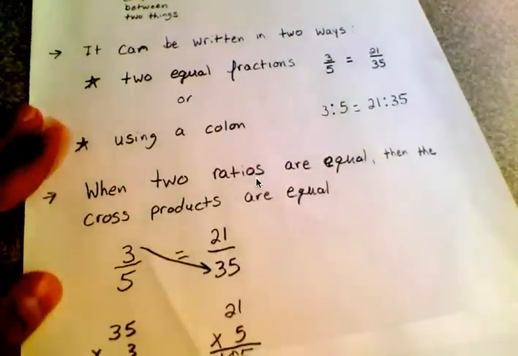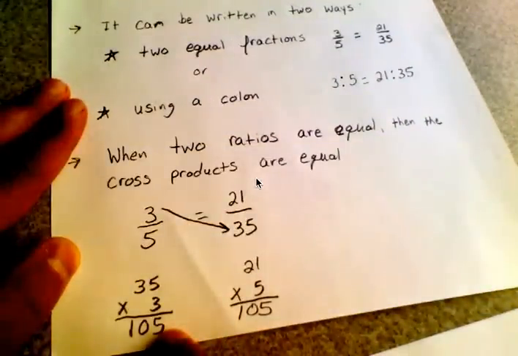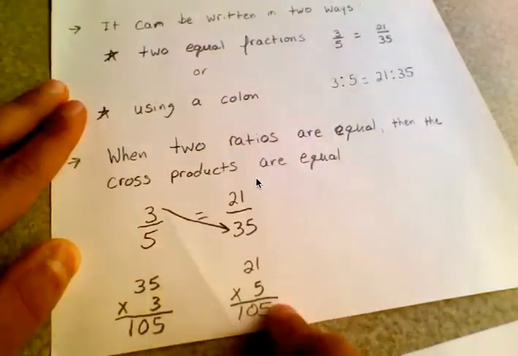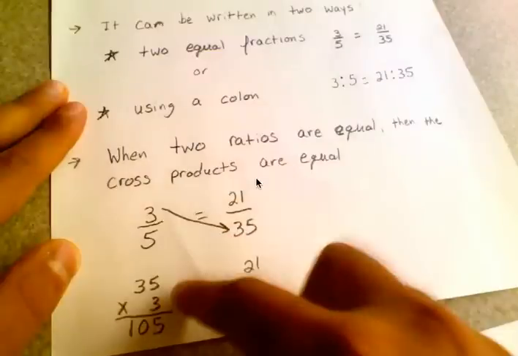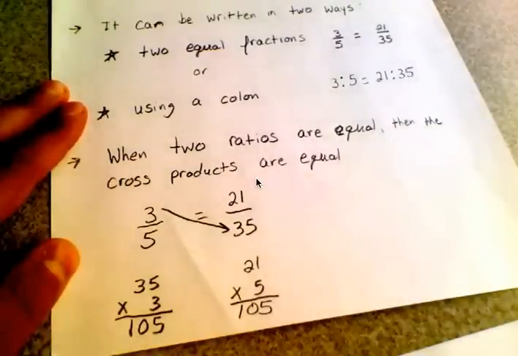So what we have right there is 35 times 3, which is 105. 21 times 5 also equals 105. So the two ratios, when we multiply across, are equal. Look for that pattern. You should notice that pattern when you're doing problems like this.